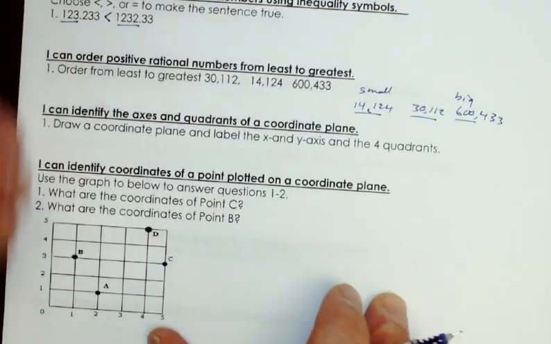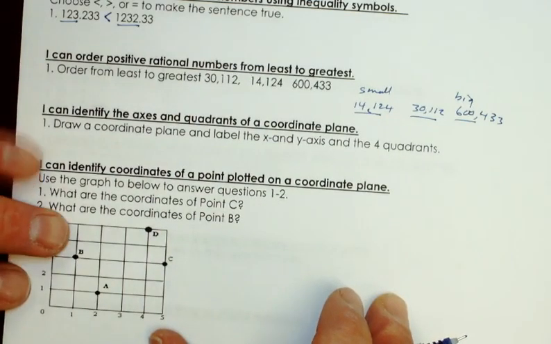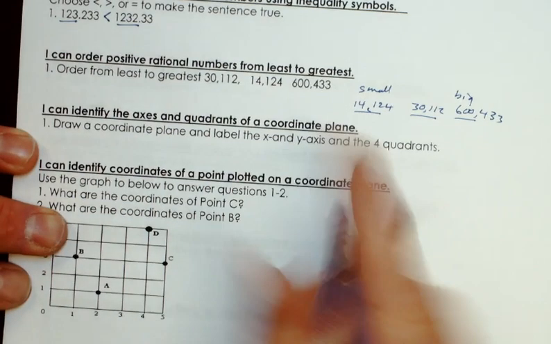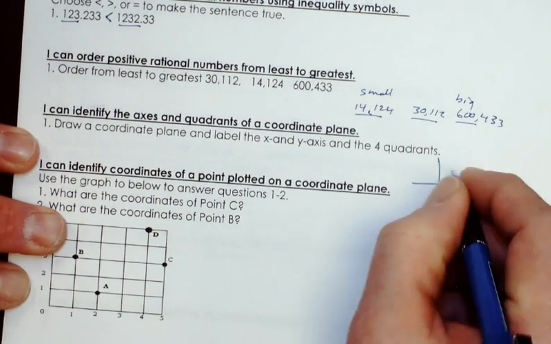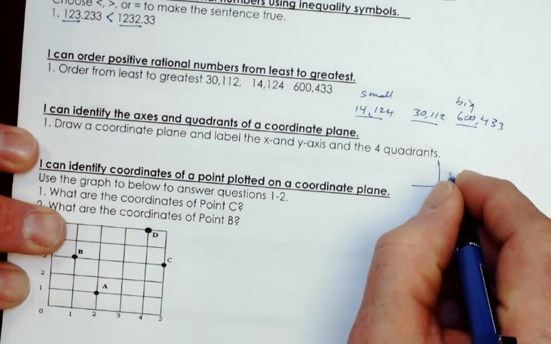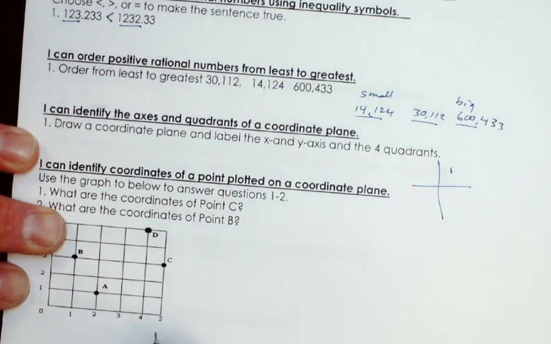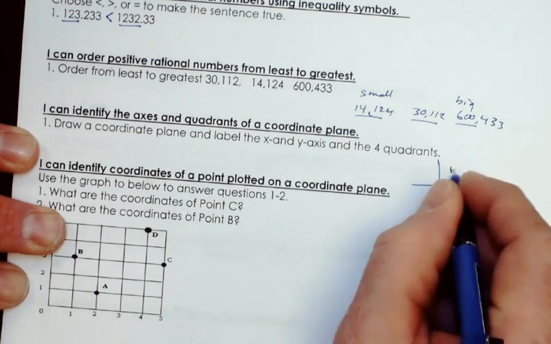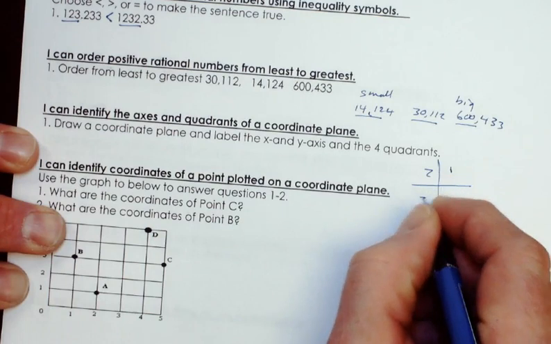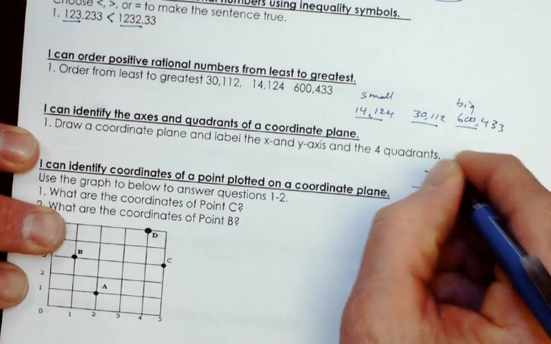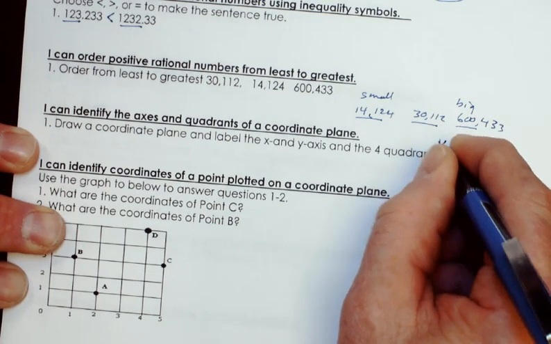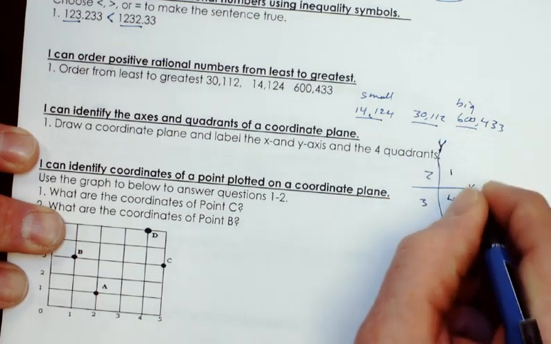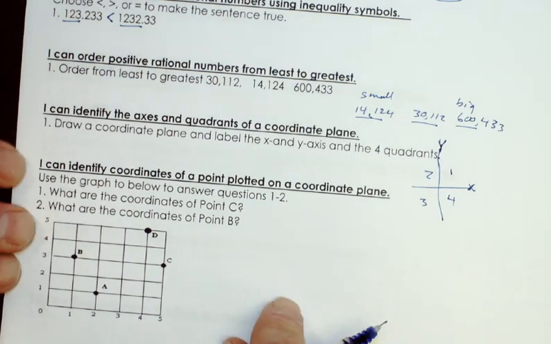I can identify axes and quadrants on a coordinate plane. Draw a coordinate plane, label the x and y axes in the 4 quadrants. Well, I always think of it like a clock running backwards. This is where 1 o'clock is on the clock, and it runs backwards. So quadrant 1, quadrant 2, quadrant 3, and quadrant 4. This here coming straight up, this makes the leg of the y, so this is the y-axis, and this is the x-axis. Don't axes mean y. Sorry. That's all I got.